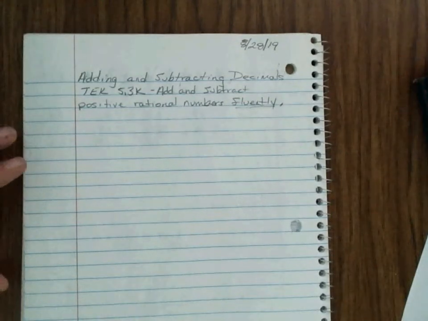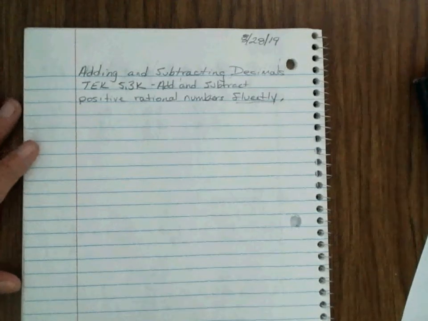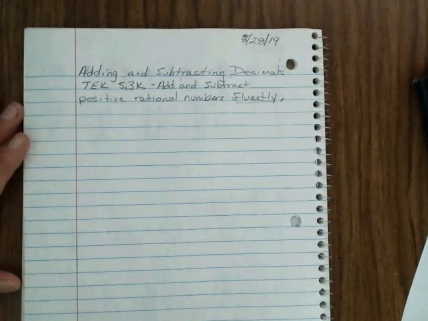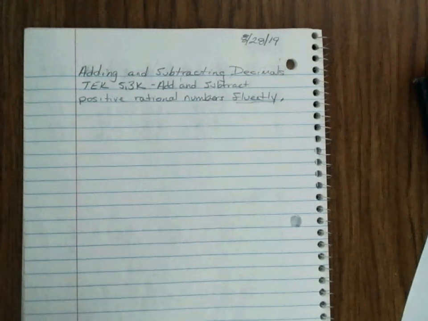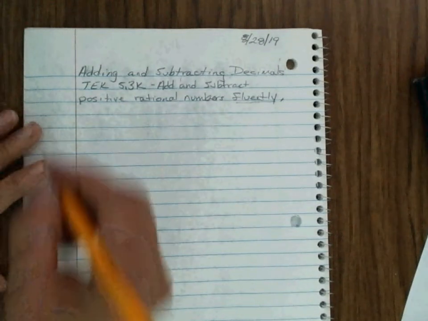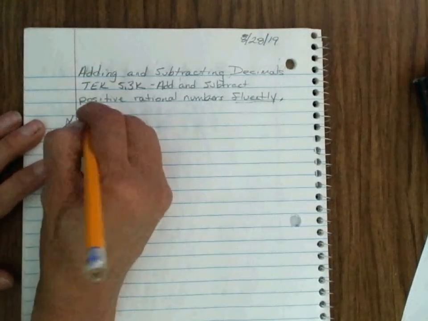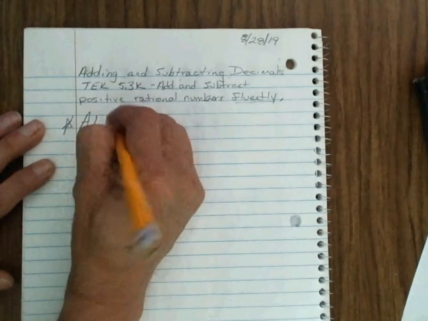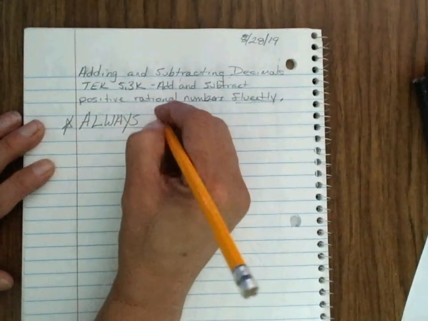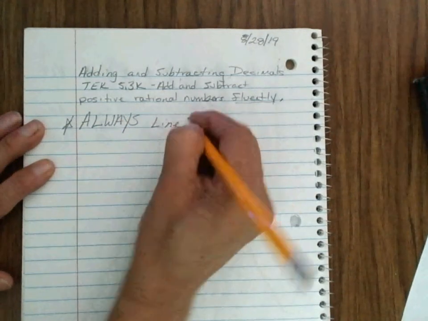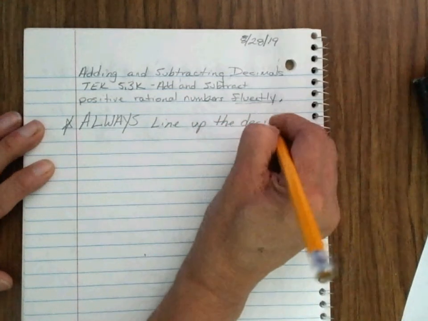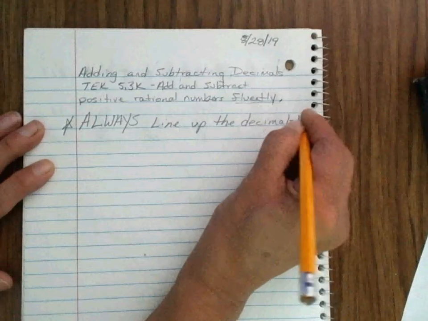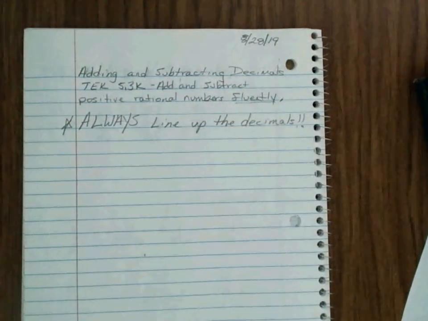Okay, so adding and subtracting decimals. This is not difficult, so I don't want you guys to get all worked up, because really there's just one major rule that you need to remember, okay? And that is that we always, I want this in big letters, guys, always line up the decimals. That is the most important rule when adding and subtracting decimals. You've got to line those decimals up.